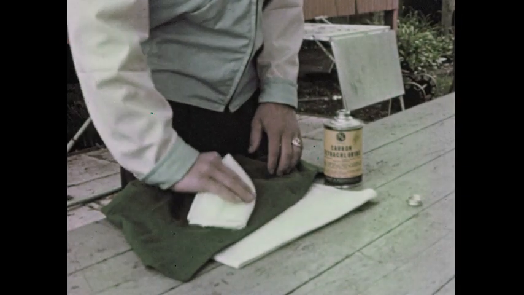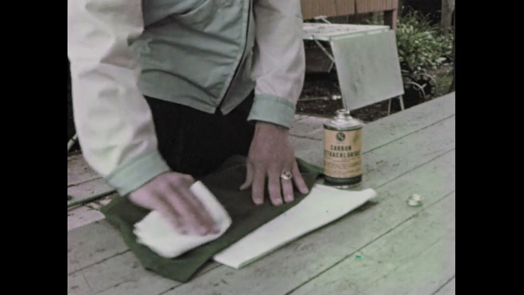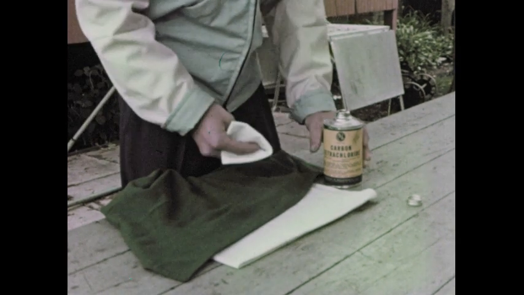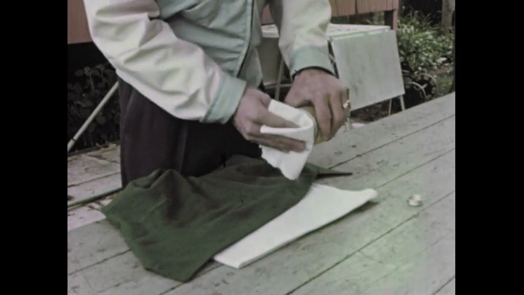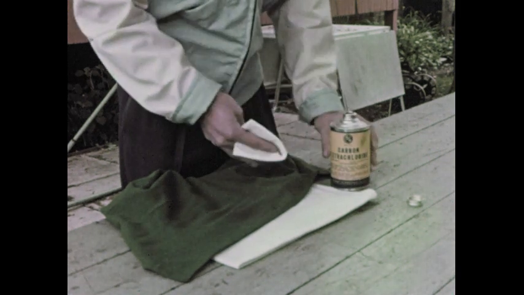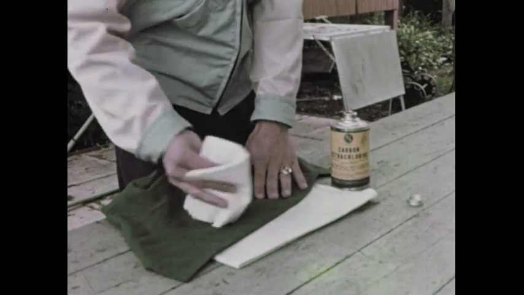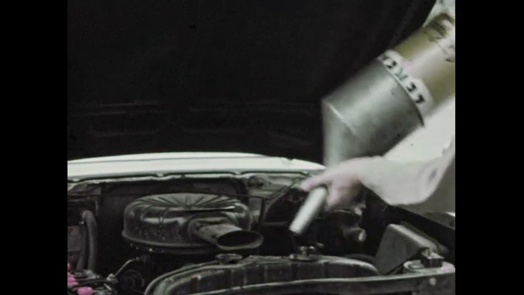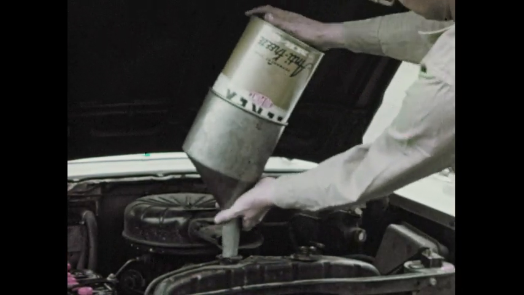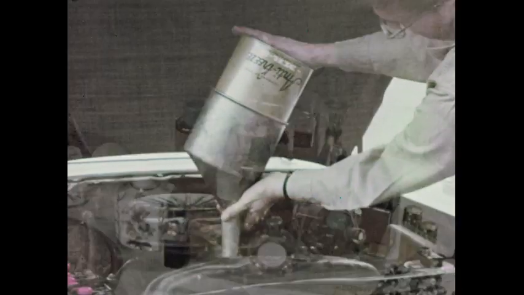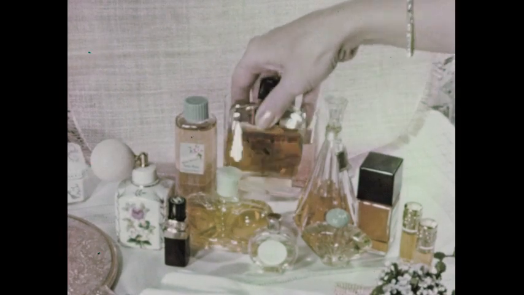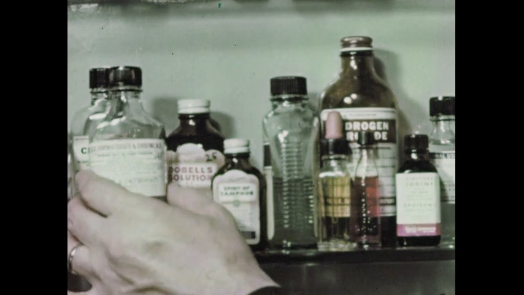Another application of solutions is the use of a solution as a cleanser. A solution of carbon tetrachloride, for example, is a solvent that will dissolve grease and so remove it from the cloth. Everyday solutions include antifreeze in your car, perfumes of many kinds, and many common medicines.